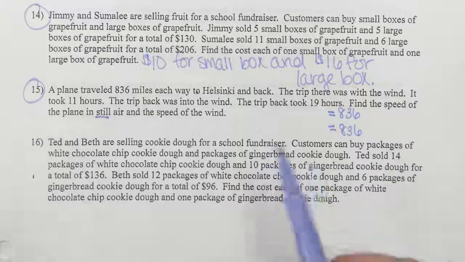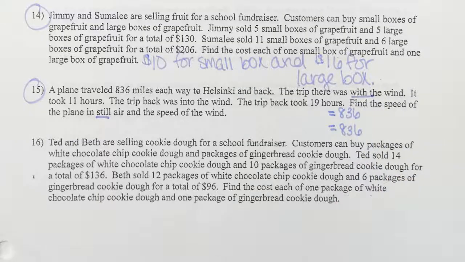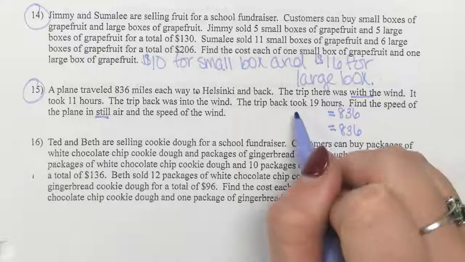All right, so let's see what it says. The trip there was with the wind. So guys, if you're flying in an airplane and the wind is with you, it's helping you. Is that going to add or subtract? It's going to add. So on the first one, you're going to have a plus sign.